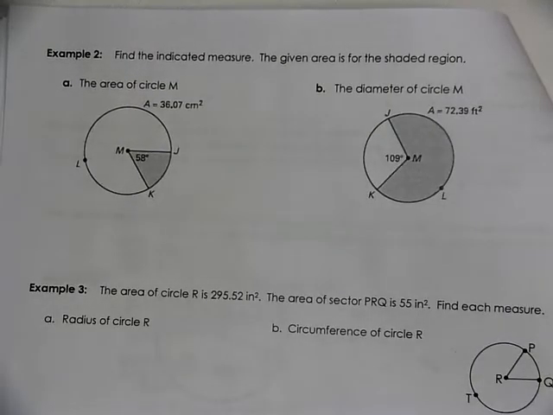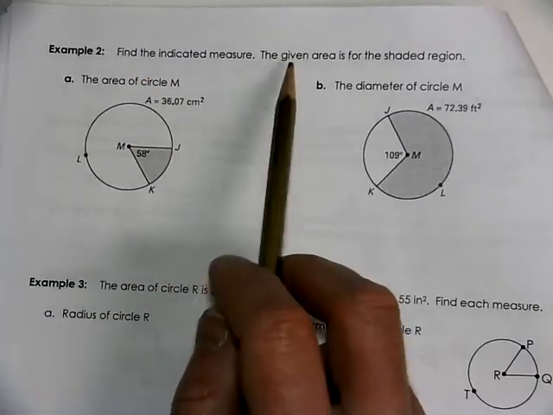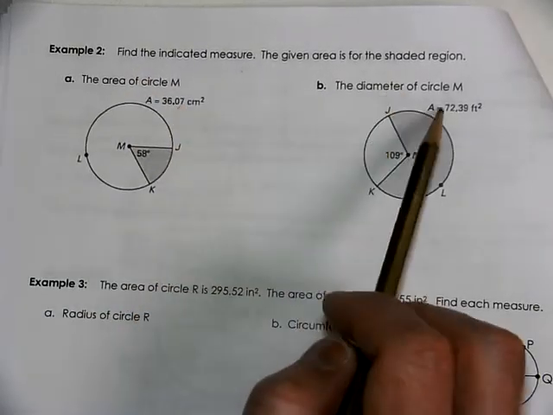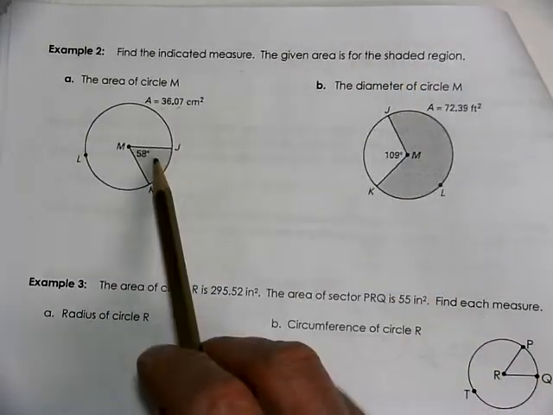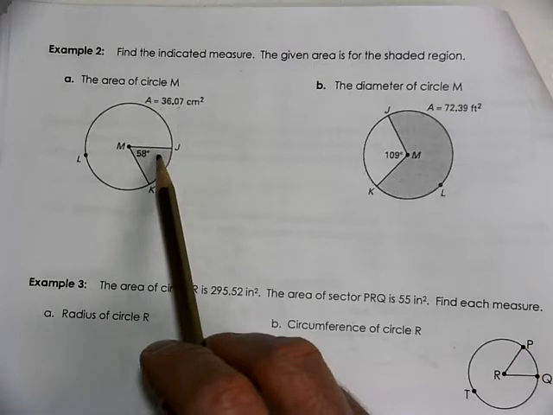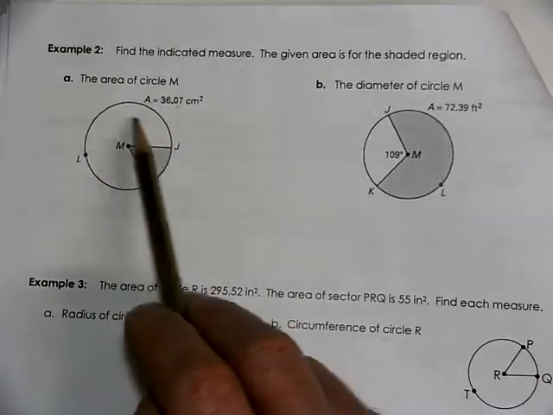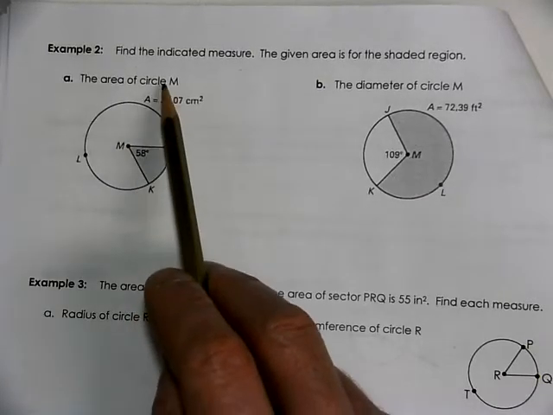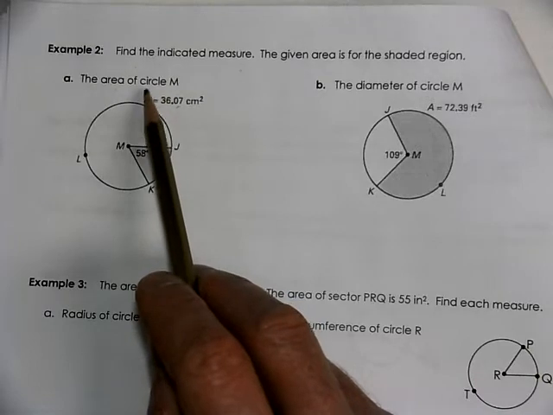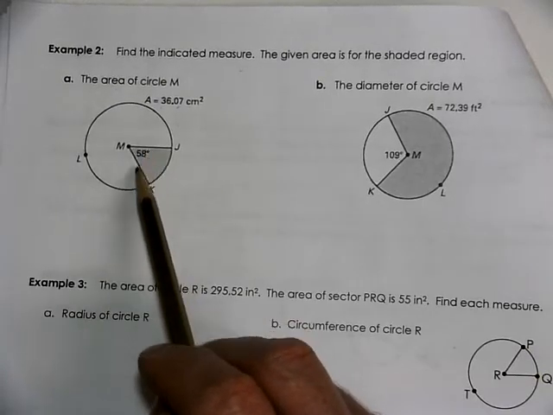On the flip side, we're going to find the indicated measure. In each of these cases, there is an A given, and that A is the area of the shaded region. So we want to know what the area is of the entire circle. So thinking about how could we do that? If we had the radius, we could calculate the area of the circle. Oh, I don't have the radius.